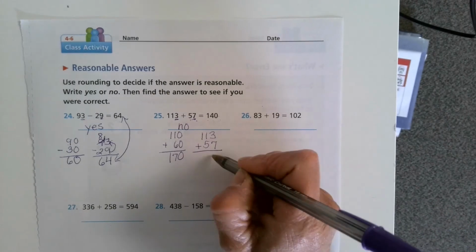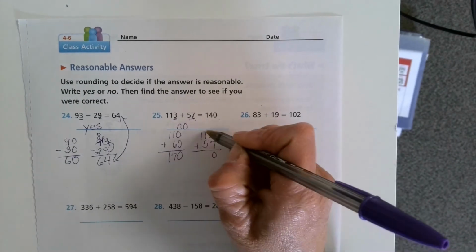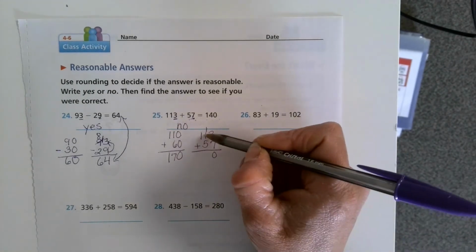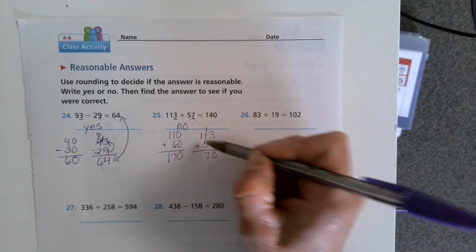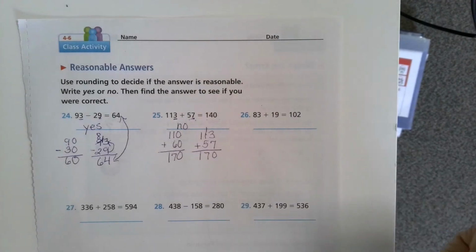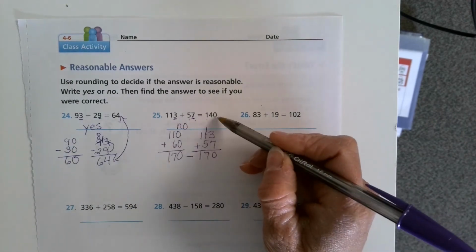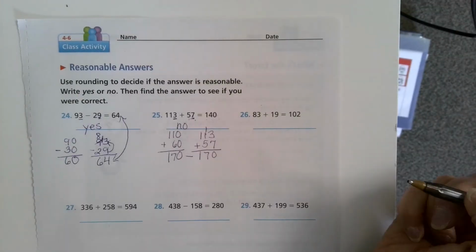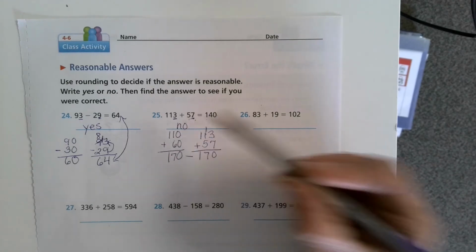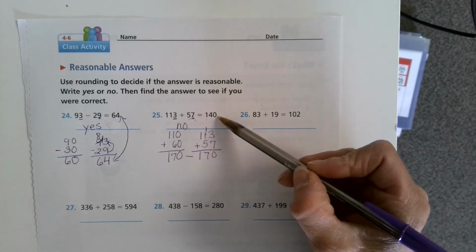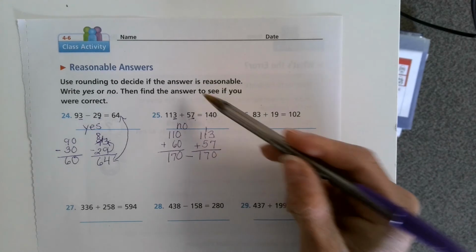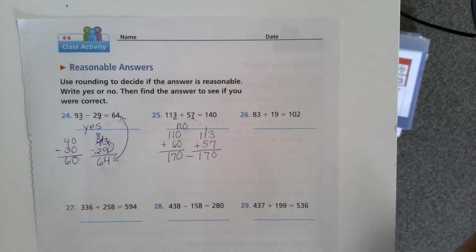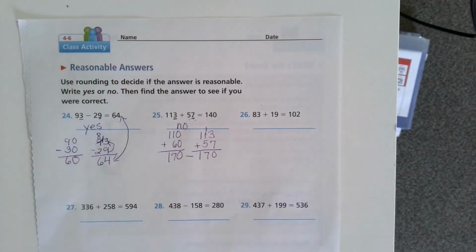3 plus 7 is 10. Put the 0, make that new group. 1 plus 1 is 2, plus 5 is 7. 1 plus nothing is 1. So 170 is what I said. Not 140, they are not equal. So was my estimate correct? My estimate was correct. Theirs was not. Their answer was incorrect. So no is right for that one.